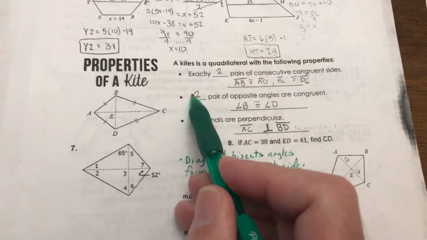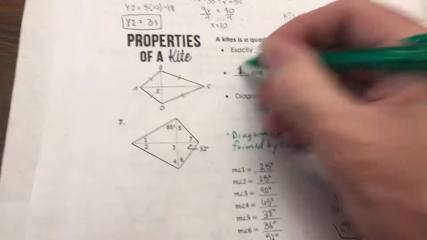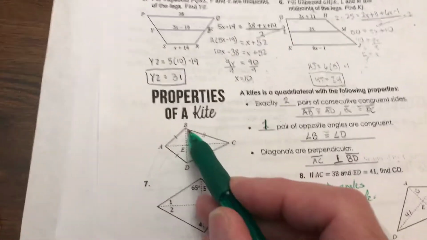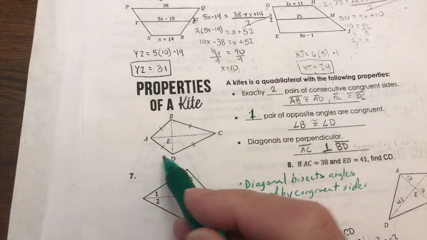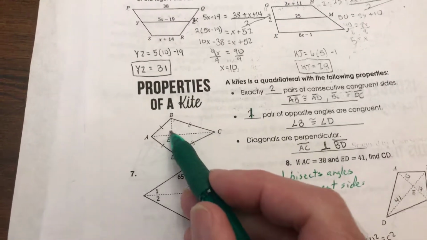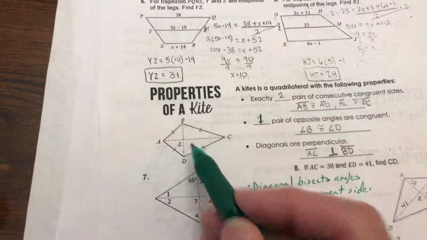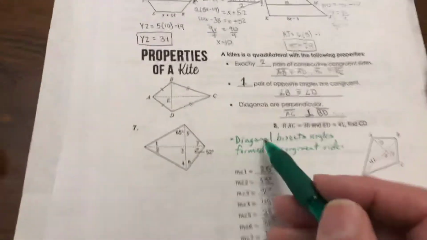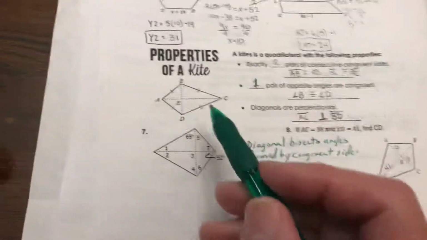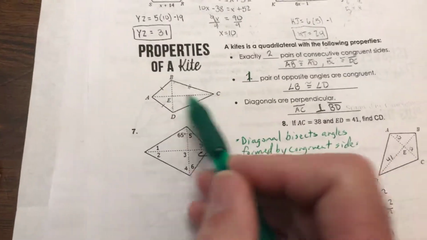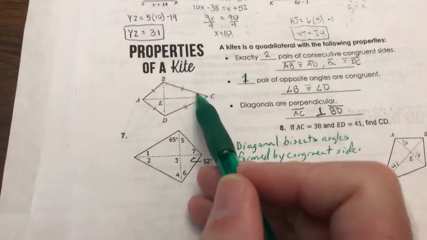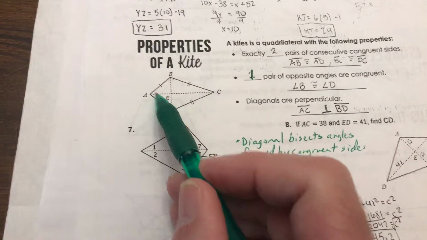Actually, this is wrong. This should say one pair of opposite angles are congruent. So angle B is going to be congruent to angle D. And the diagonals are perpendicular, so that means all four of these angles here are going to be right angles. There's one other characteristic that was not listed here, and that's the diagonal that bisects the angles formed by the congruent sides. So this right here bisects this angle and this angle. So these two angles are going to be congruent to each other, and these two angles are going to be congruent to each other.